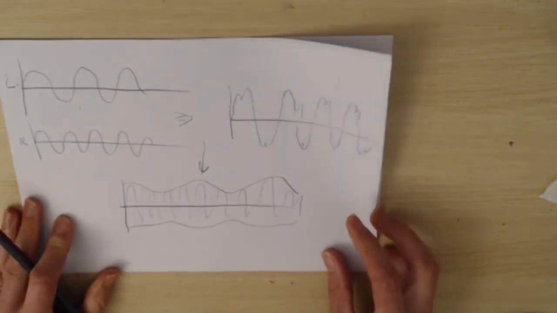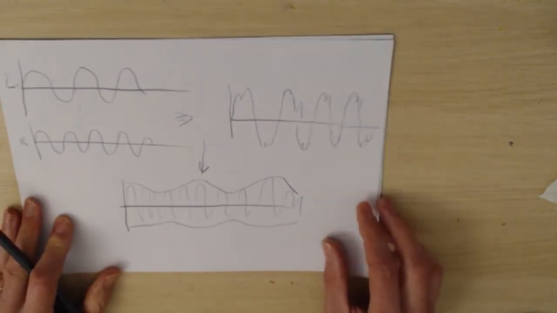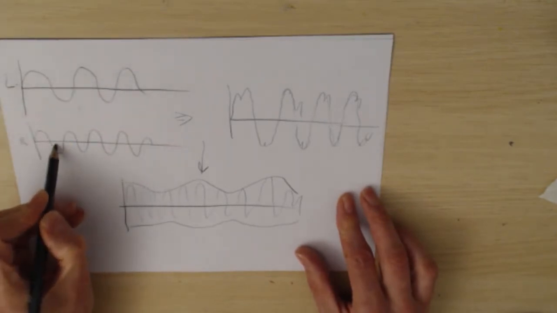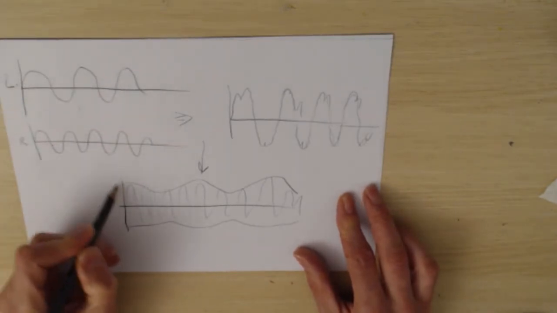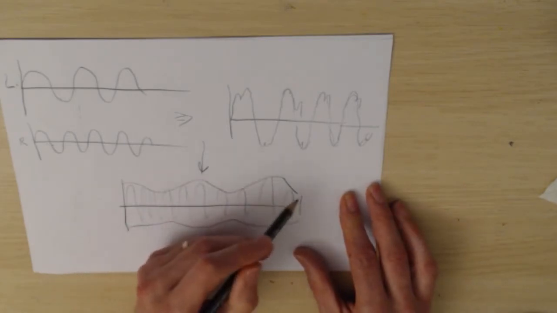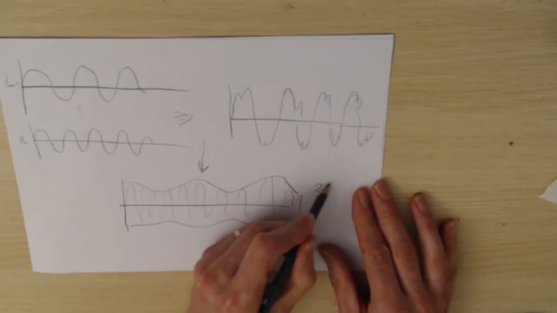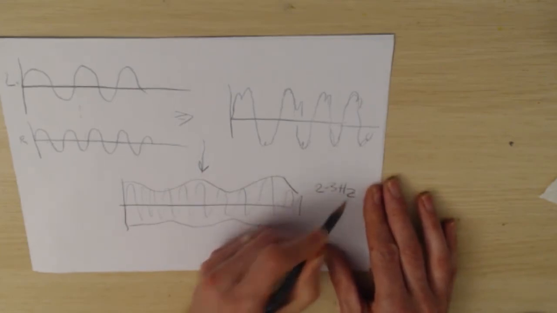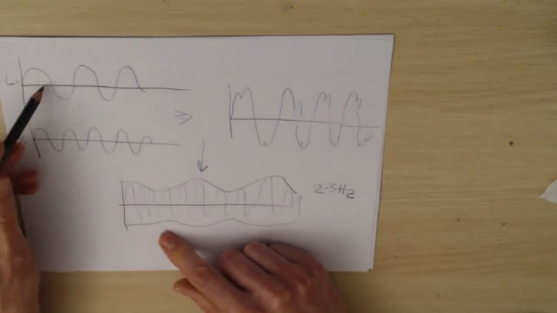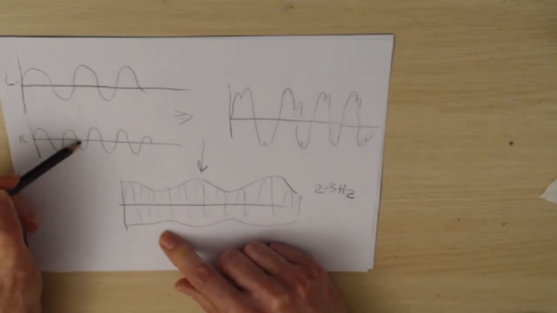So what I was thinking was, if this is a fixed note, this one here, I can tune this note until I get an envelope which is oscillating at, say, 2 to 3 hertz. Once I hit 2 to 3 hertz oscillation, I know that this one is sounding almost in tune with this one.